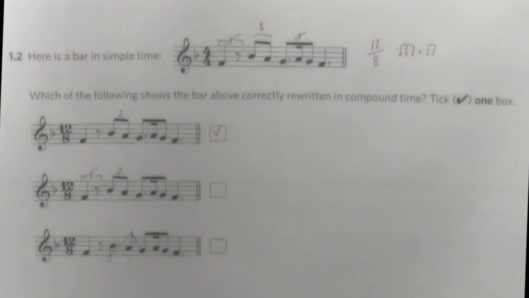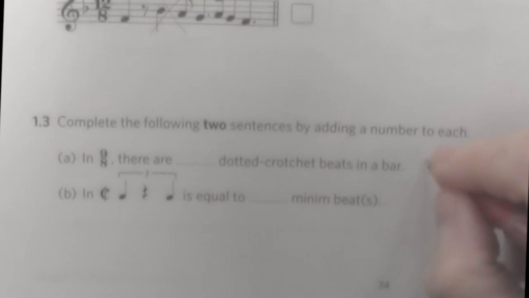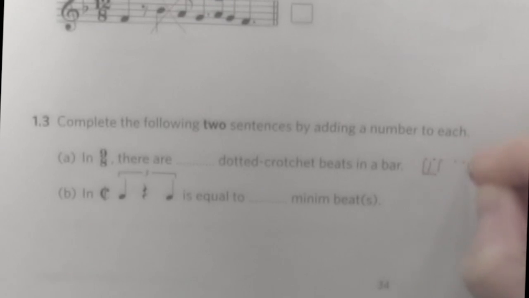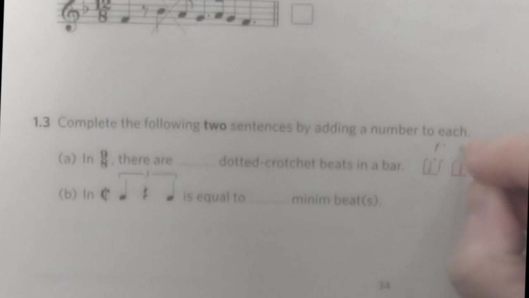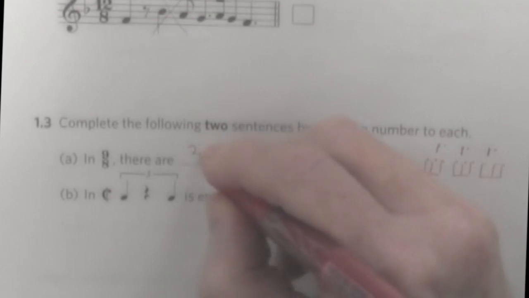About grade 5 theory. Question 3 for now. We need to complete the 2 sentences by adding a number. In 9/8 there are a number of dotted crotchet beats in a bar. Well, 9/8 is 9 quavers, 1, 2, 3, 1, 2, 3, grouped in 3. Every group is a dotted crotchet, so we have 3 dotted crotchet beats in a bar. Easy peasy.